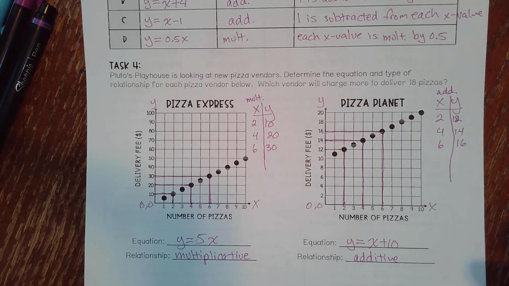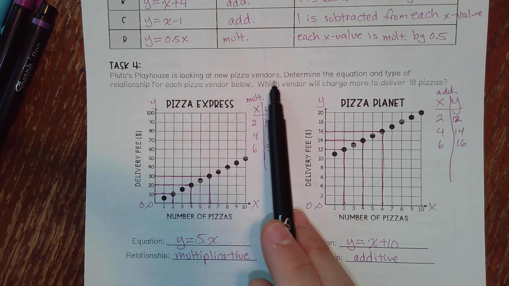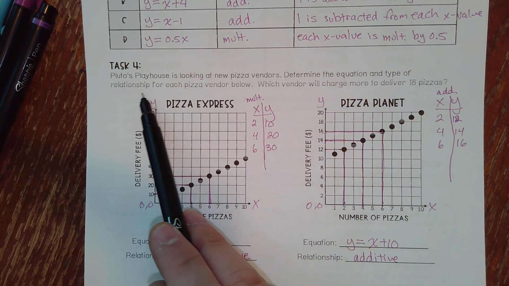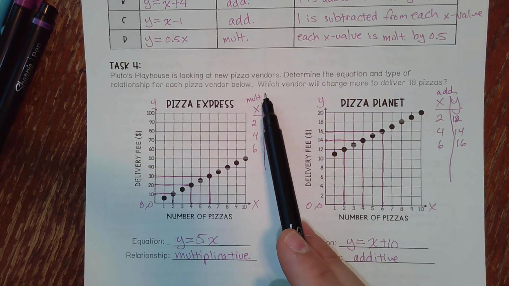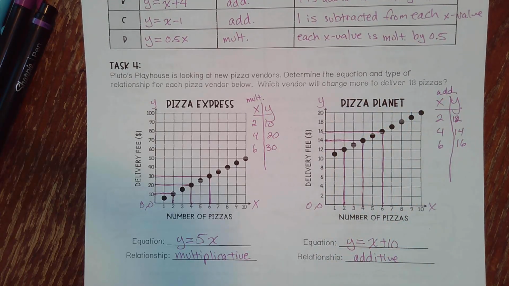If I'm actually looking at what they're saying, I did a lot of that without actually reading the task. So Pluto's Playhouse is looking for new pizza vendors. Determine the equation and type of relationship for each pizza vendor below. Which vendor will charge more to deliver 18 pizzas? Okay, well, let's think about that.